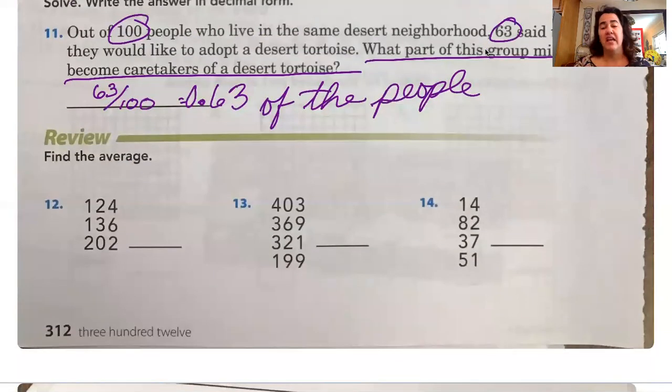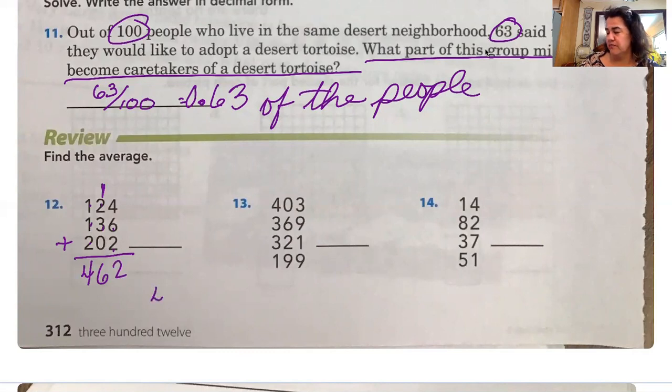And then to find the average, friends, I don't know that we got to this year. If we did, it was much earlier in the year. So let's take a look. To find the average, we have to add the numbers and then divide by however many numbers there are. So we're going to go, here's 10, 12, 2 down here, put the 1 up here, 3, 4, 5, 6, 2, 3, 4, 462. And how many numbers did I add to get that?